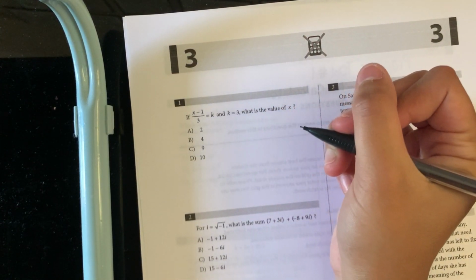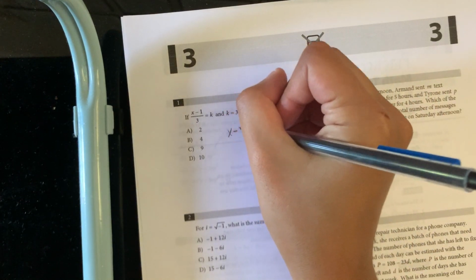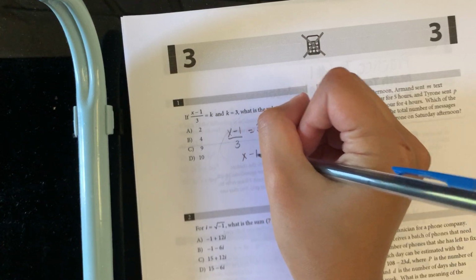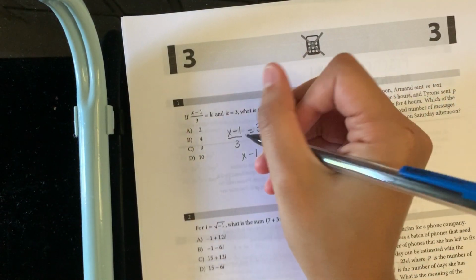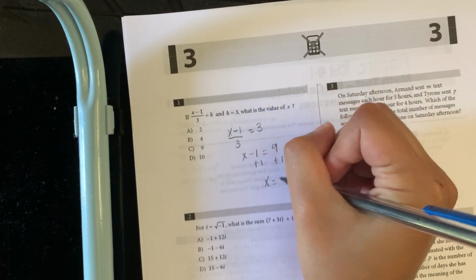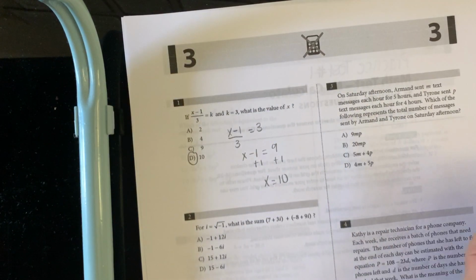So right here, k equals 3, what is the value of x? So x minus 1 divided by 3 equals 3. So x minus 1 is equal to, 3 times 3 is 9, add the 1, x is equal to 10, and that is our answer.